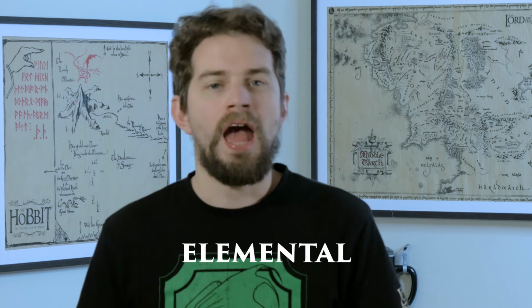And this includes creatures that are made from the elements themselves, which are usually called just elementals, such as fire elemental or earth elemental, and other creatures that have strong connections to those elements, such as oozes, gargoyles, and dust mephits.